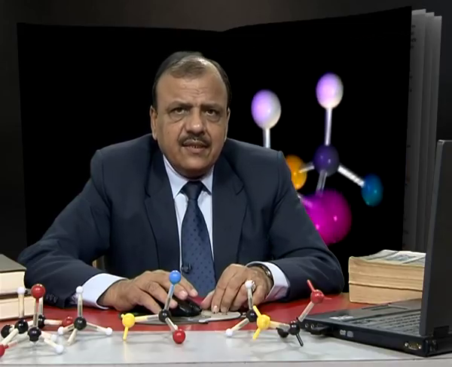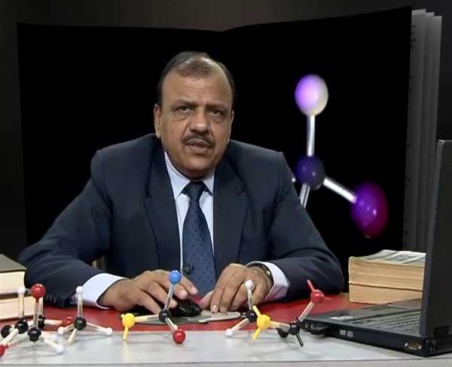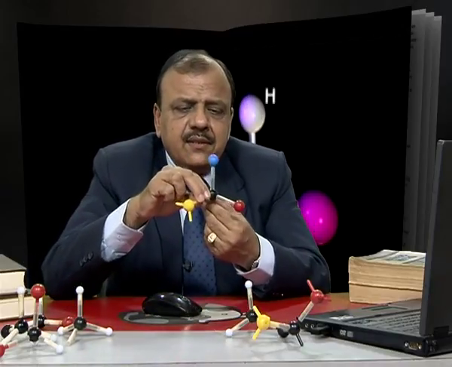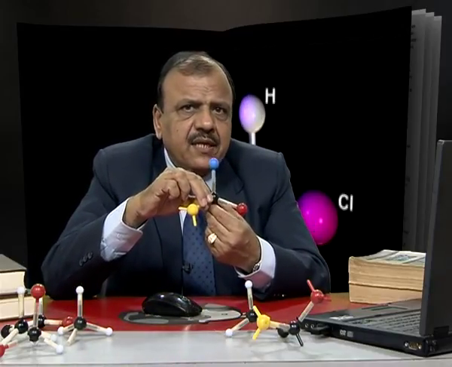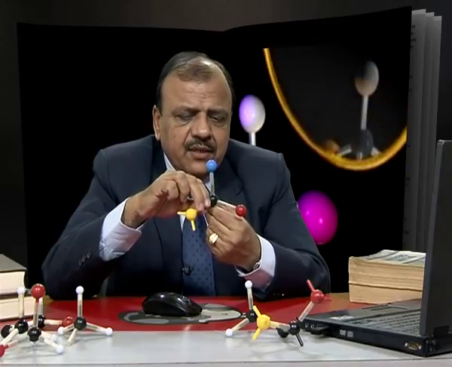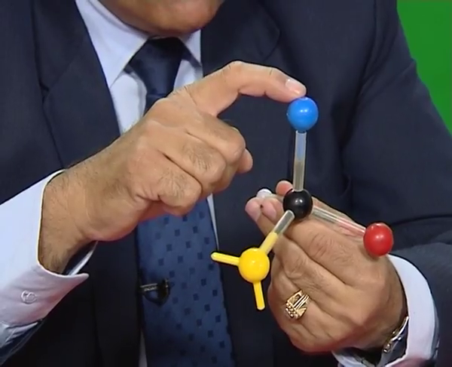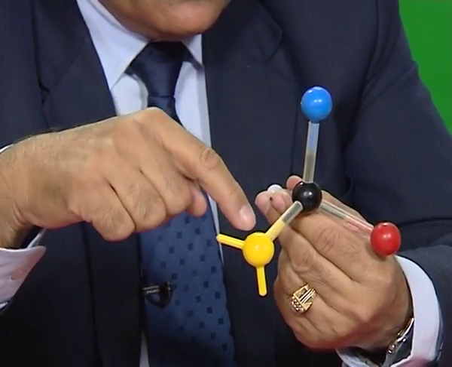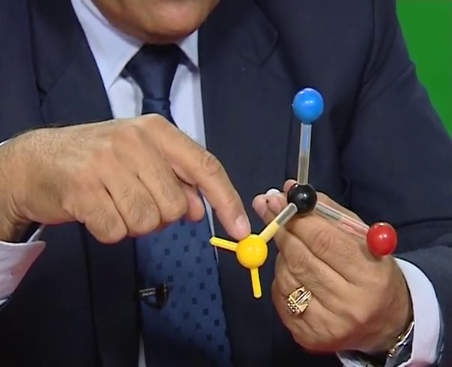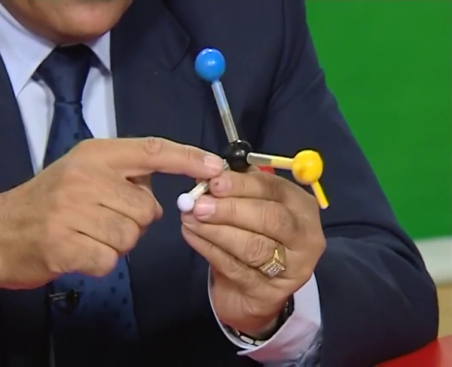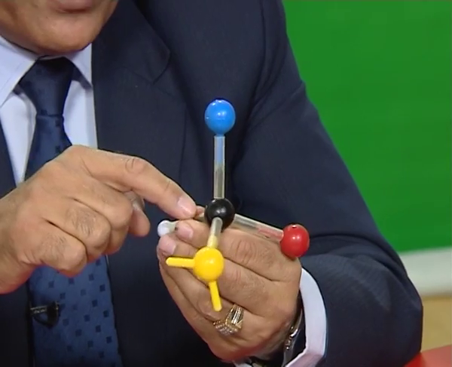Now let us understand this thing with the help of a model. This is a model representing the same molecule that you have seen on the screen. This blue group third priority, yellow group second priority, red group first priority, and behind it the hydrogen getting the fourth priority.